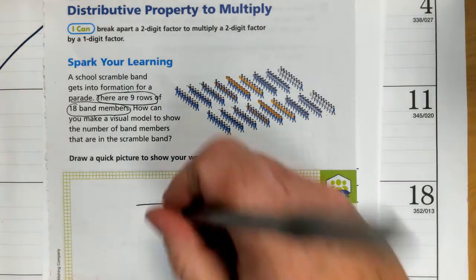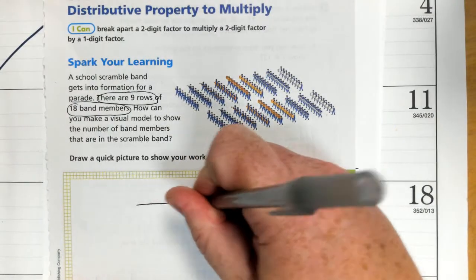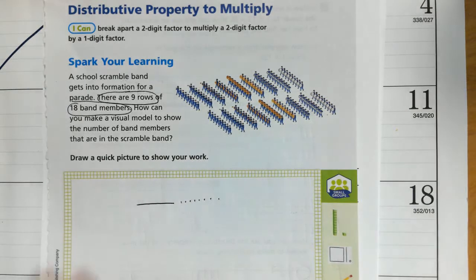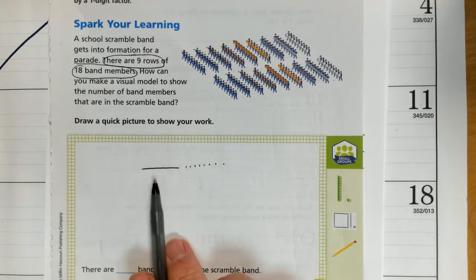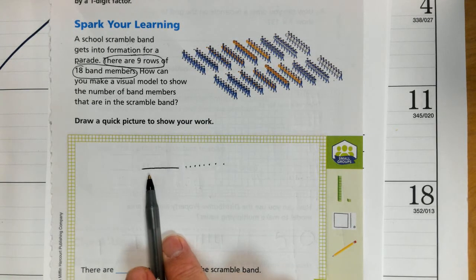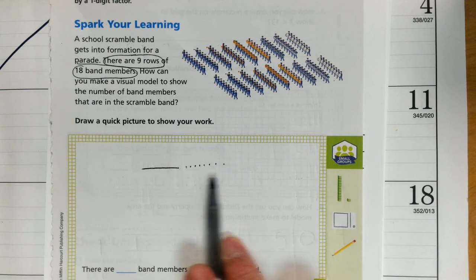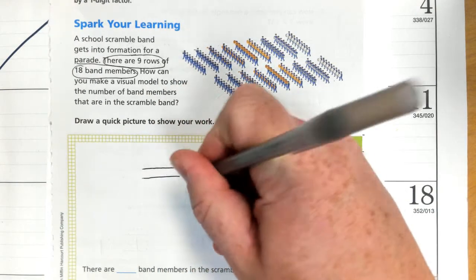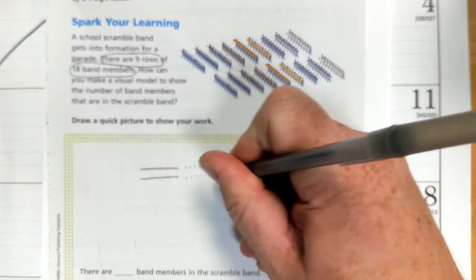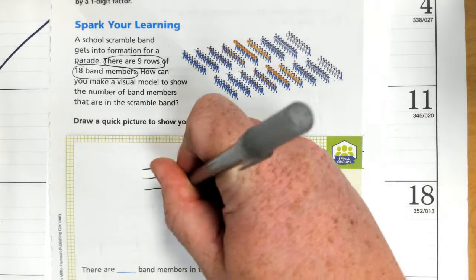And then to represent 18, I'm going to say 1, 2, 3, 4, 5, 6, 7, 8. To make my model of 9 rows of 18, I need to copy that over a total of 9 times. So another one here, 1, 2, 3, 4, 5, 6, 7, 8, and so on until I've got 9 rows.